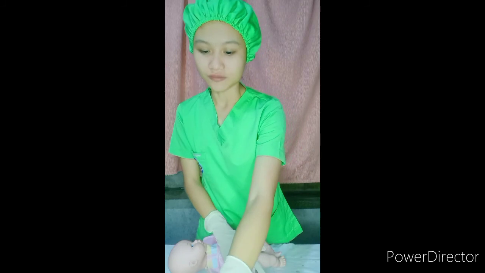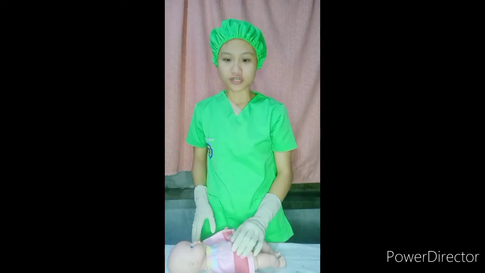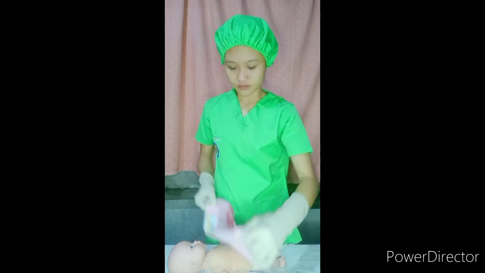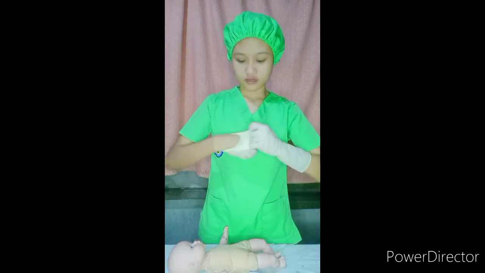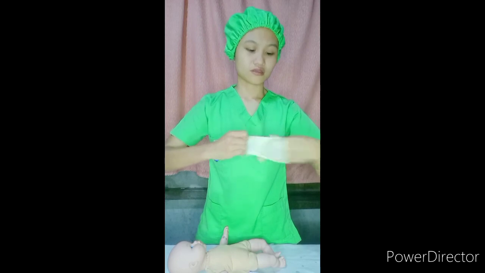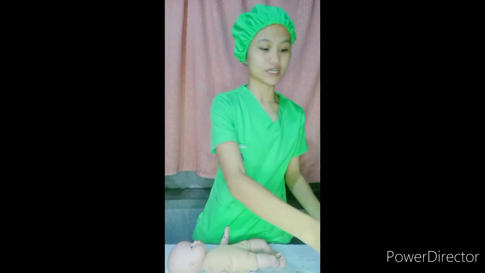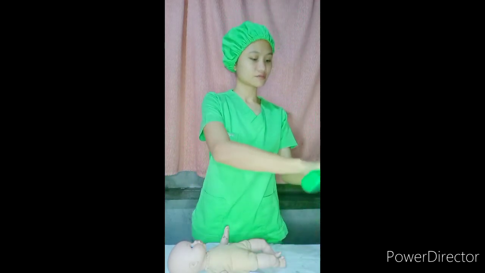Then do not recap the needle. Engage a safety shield or needle guard if present, and dispose the needle and the syringe in the appropriate receptacle. Then assist patient to a position of comfort. Then remove gloves and dispose them properly. Then perform hand hygiene.